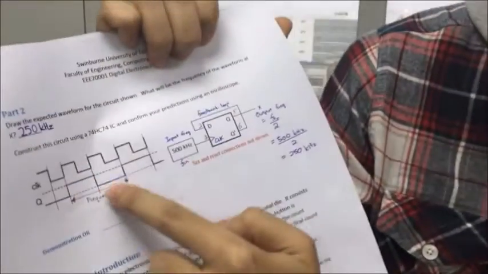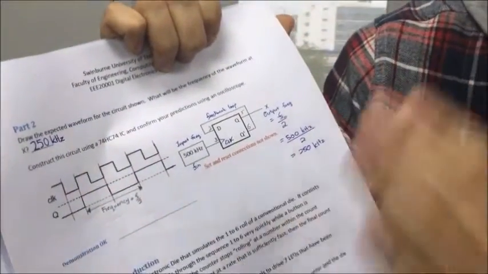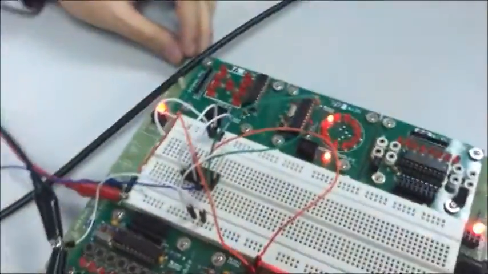So now we're going to be looking at part 2. We'll be using the 74HC74 IC, and here's how the clock looks with the expected waveform. We have used an input of 500 kHz and we are expected to get half of that value, 250 kHz. So here is how our circuit looks.